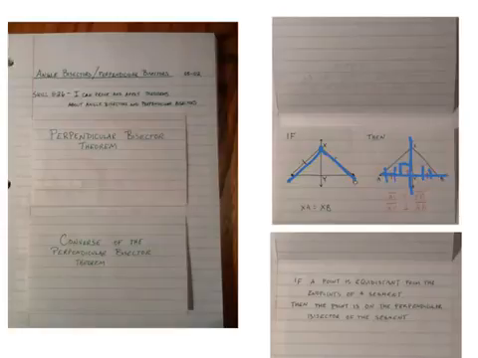That's on the top of the first flap, and then on the very inside of the trifold is the converse of the perpendicular bisector theorem in words. So those two are the perpendicular bisectors, and now let's talk about the angle bisectors.